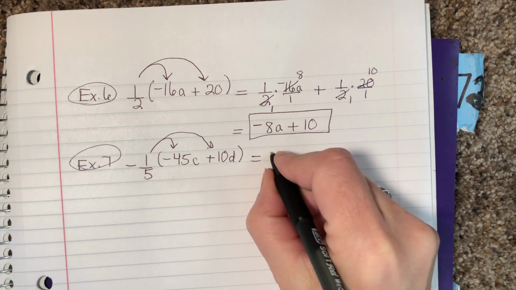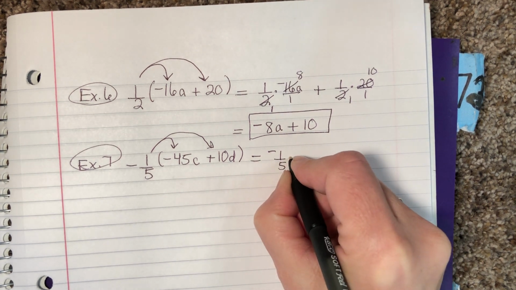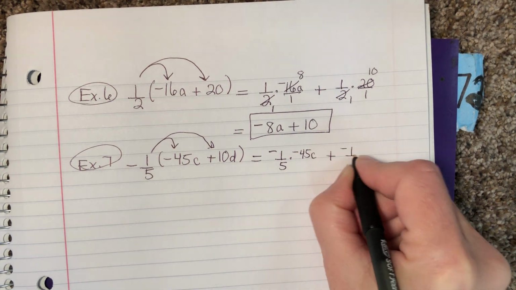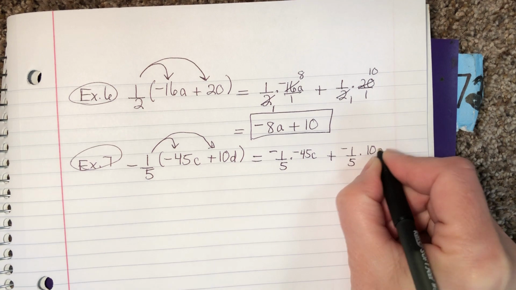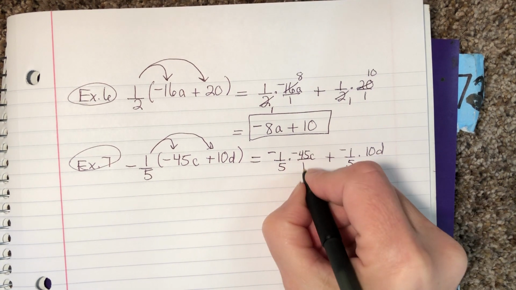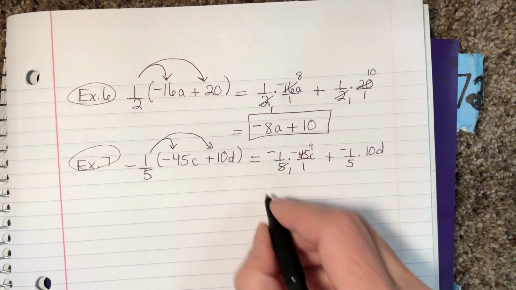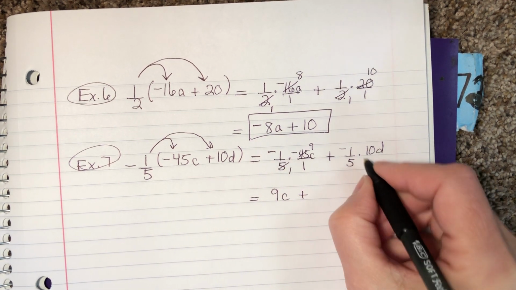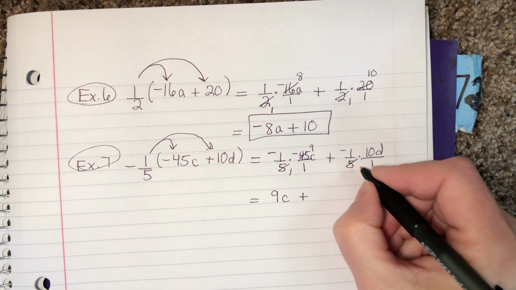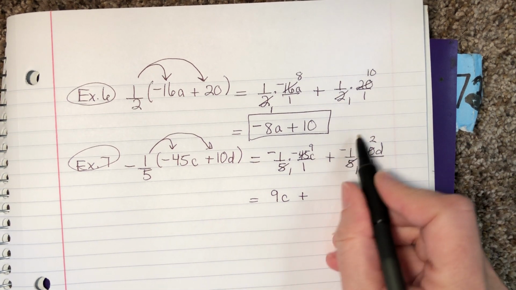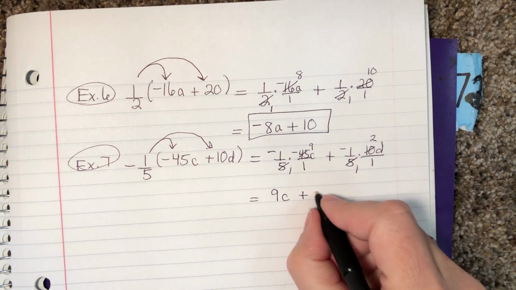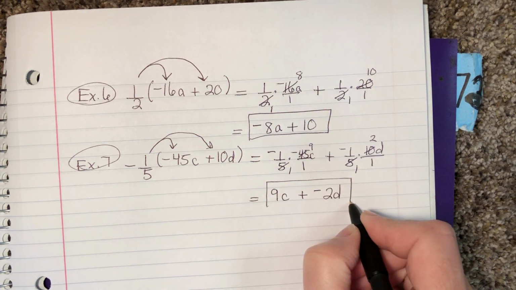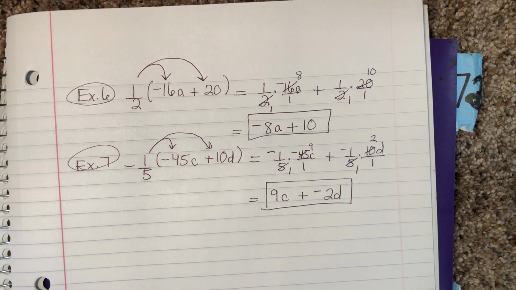So negative 1/5 times negative 45c plus negative 1/5 times 10d. 2 negatives make a positive, so there's my 9c plus, put it over 1, dividing by 5. 1 negative sign in the second one, negative 2d. You have to watch those signs. Those don't add together. And there you go.